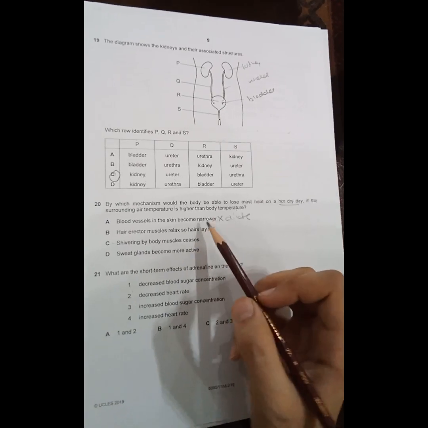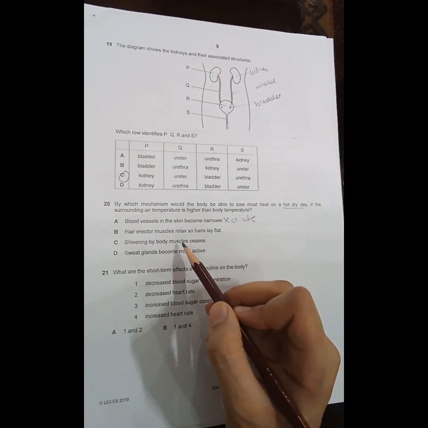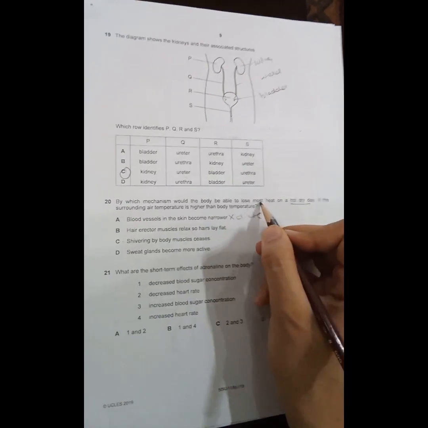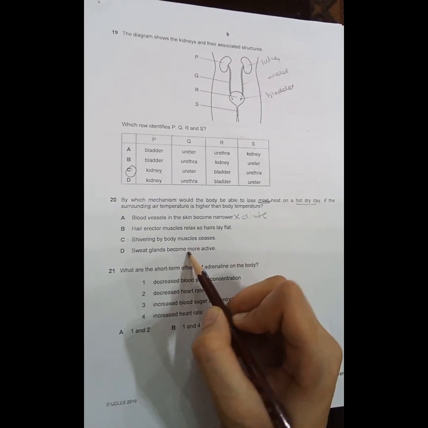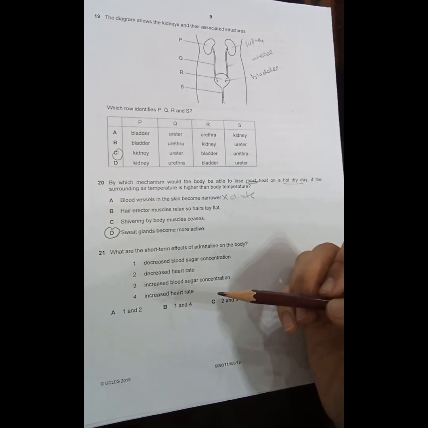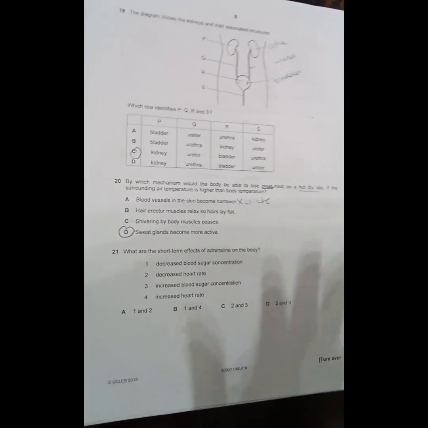So they're asking, this can be the answer, this can be the answer as well. But the thing is that we need to lose most heat. What is the fastest way of losing the greatest amount of heat from our body? And that is what glands become more active. These are going to be really slow acting on our body, and it will take a lot of time to remove heat.